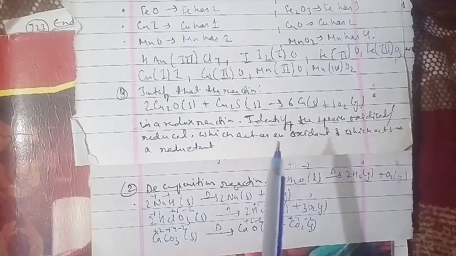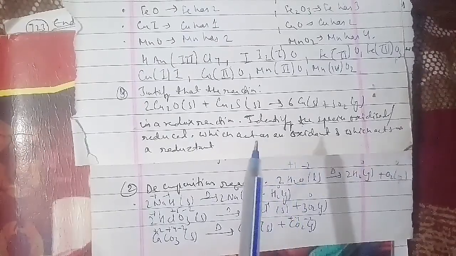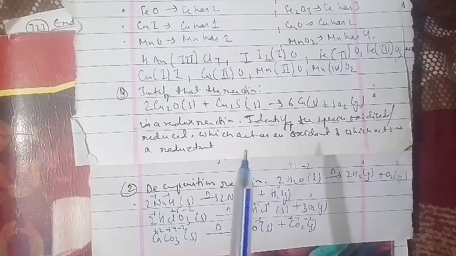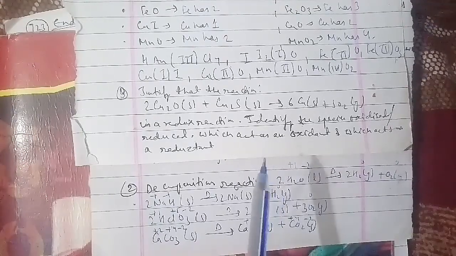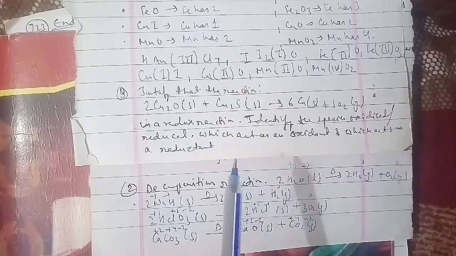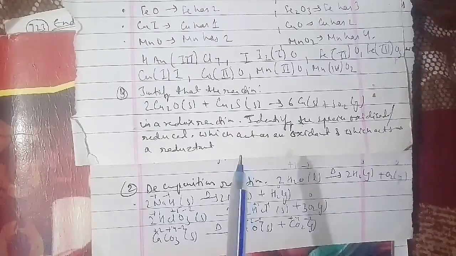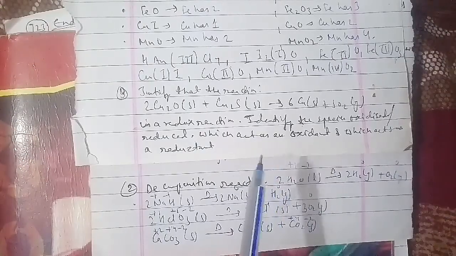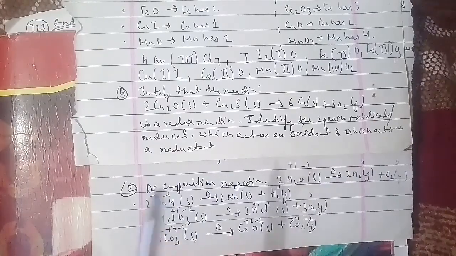Now we talk about another one. The next question is to justify the following reactions as redox reactions: CuO in solid state plus H2 in gaseous state gives Cu plus H2O in the form of gas. Next, Fe2O3 solid plus 3CO gas gives 2Fe solid plus 3CO2 gas.